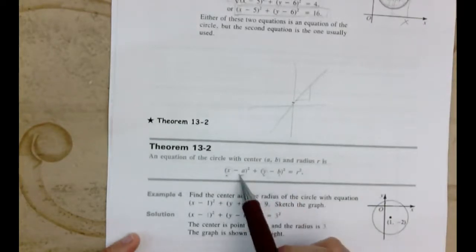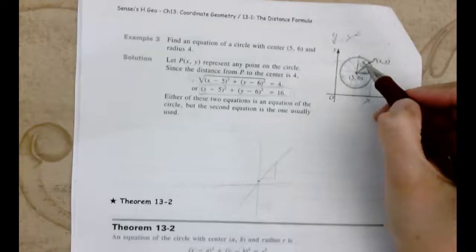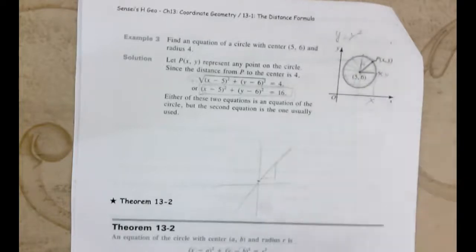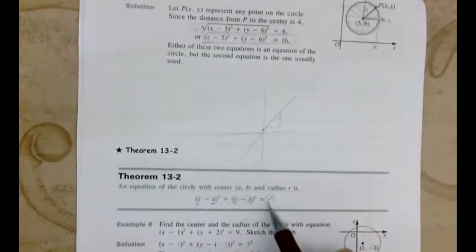Okay, so in this case, the center of the circle is not changing. The x and y values change as we move along the points on the circle, and the radius is also a constant in this case. The only variables are x and y. Those are the changing ones, and these are constants. Okay, and we use r because it's the radius.